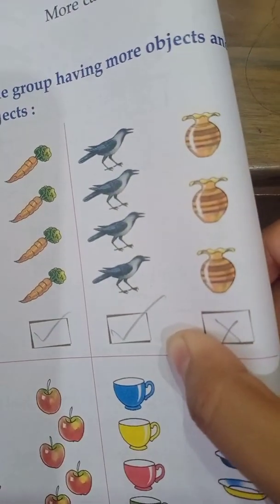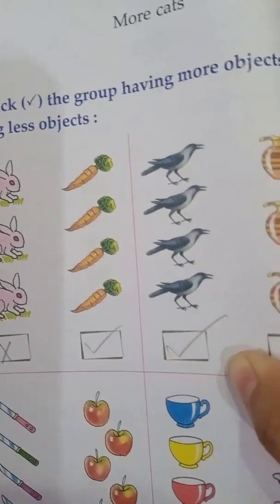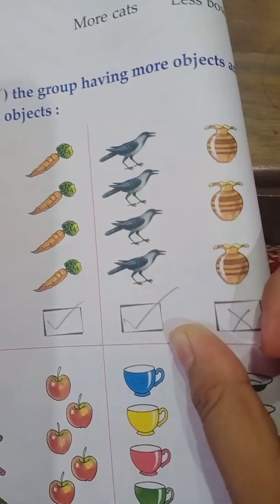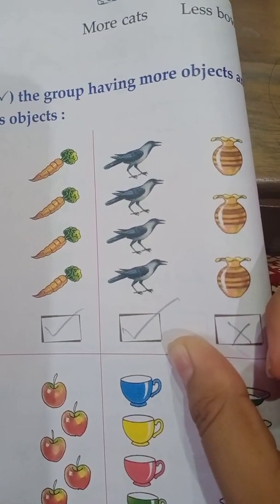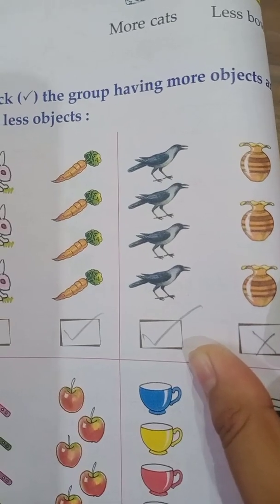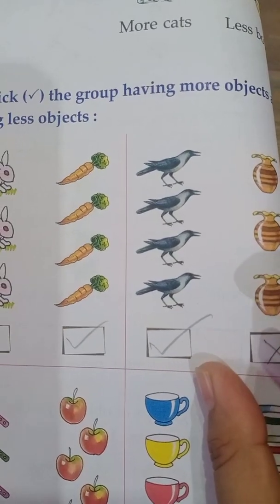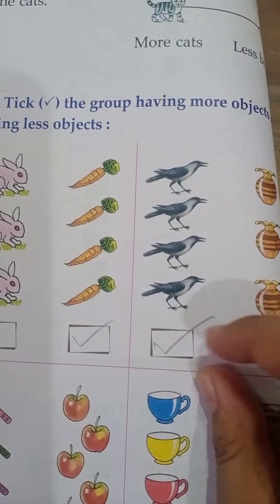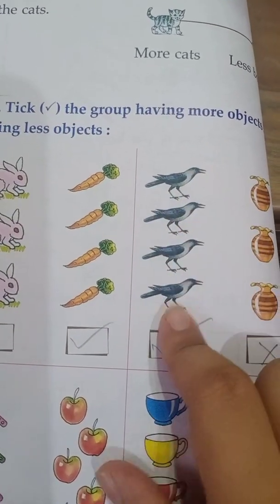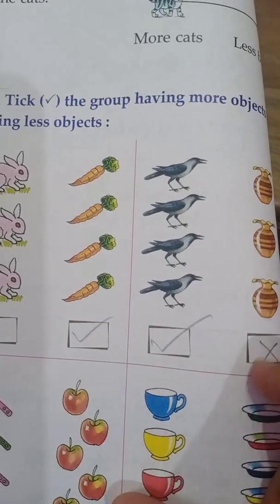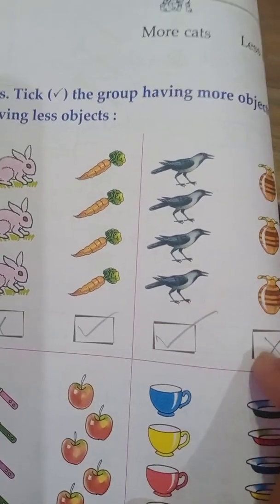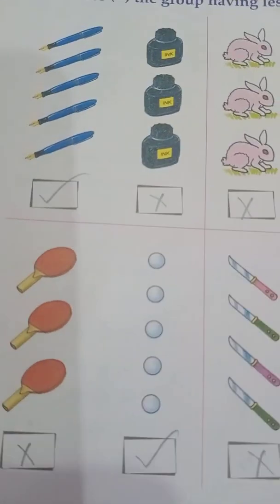Next we can see the picture of some crows and some, what's this? Jug kind of, you can say. Okay, jar, basically it's a jar. So 1, 2, 3, 4. 4 crows and 3 jars. So we will put a tick on the jar and a tick on the crow. Sorry, cross the jar and tick the crow.